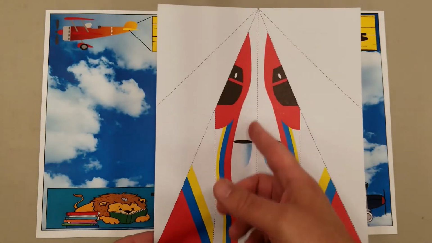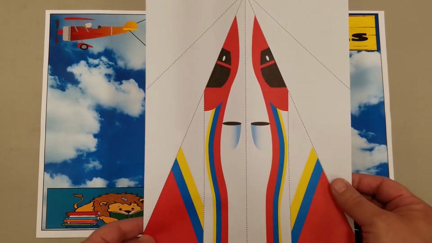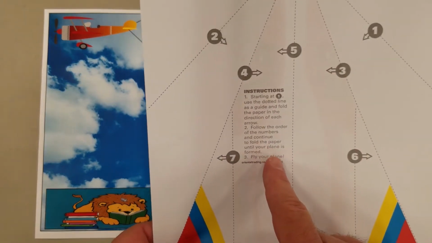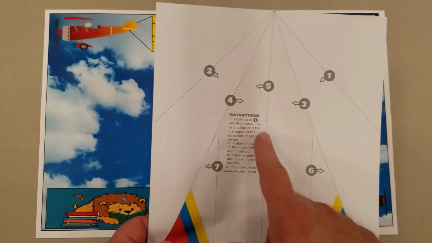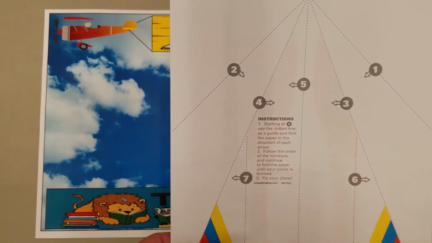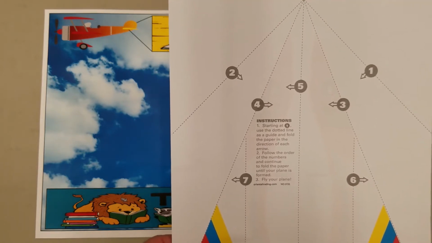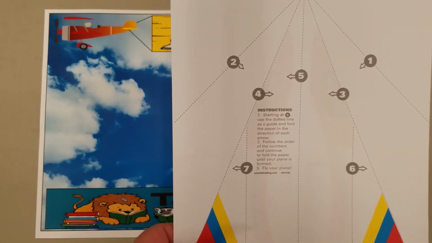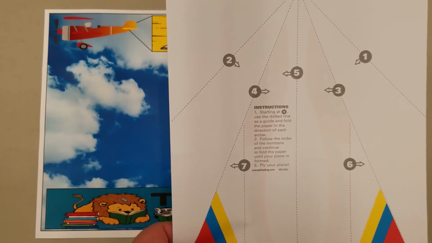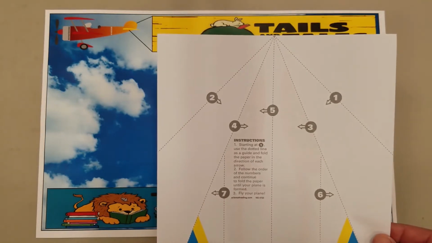Now, some of you may be wondering, okay, which one of these dotted lines do I need to start with? Well, that's what we will find if we turn the paper over on the back. You can see here it has our instructions, and all of our instructions are numbered. So it says here, instructions. Starting at 1, use the dotted line as a guide and fold the paper in the direction of each arrow. Follow the order of the numbers and continue to fold the paper until your plane is formed. And then our last step down here, it says, fly your plane.